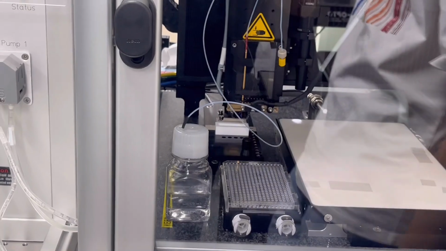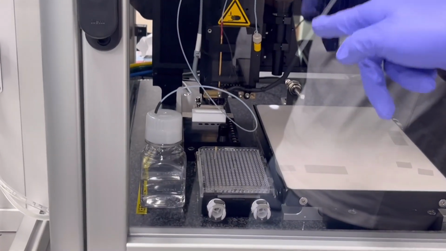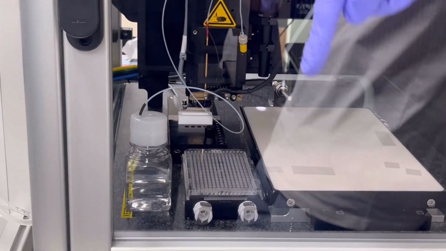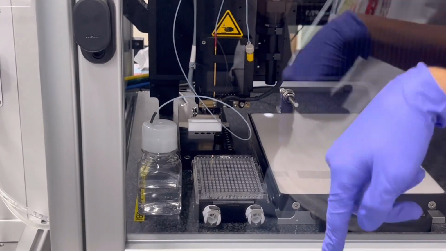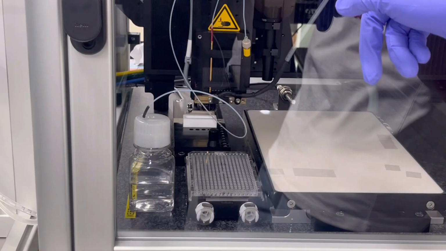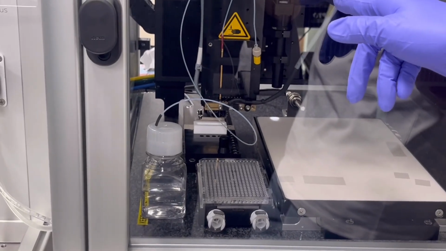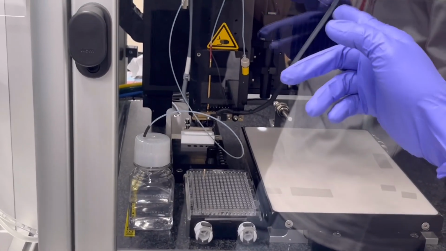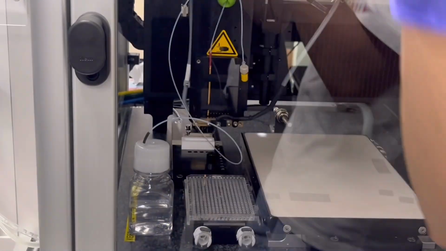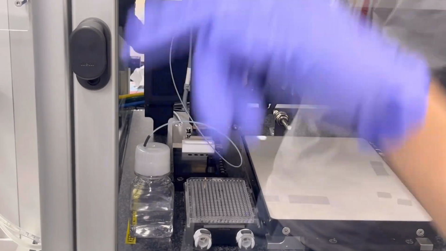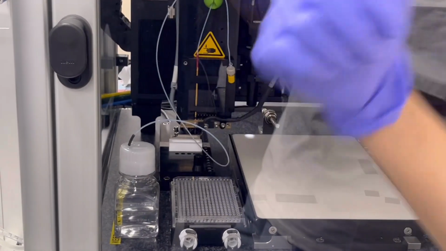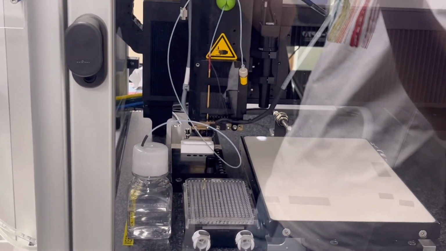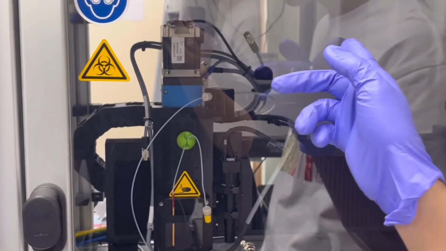M-A-N-I-F-O-L-D. Yeah, manifold. And what is it for printing? What is the name? Nozzle. Or you can use the PDC. Yeah, PDC or nozzle. That one is the manifold.